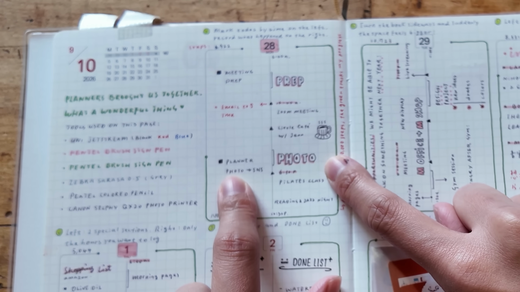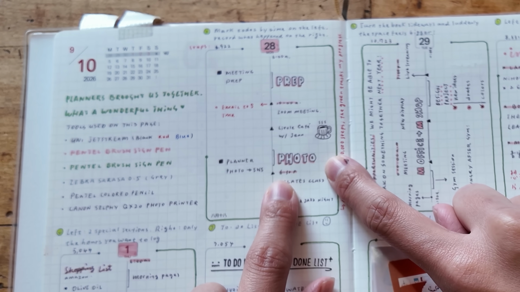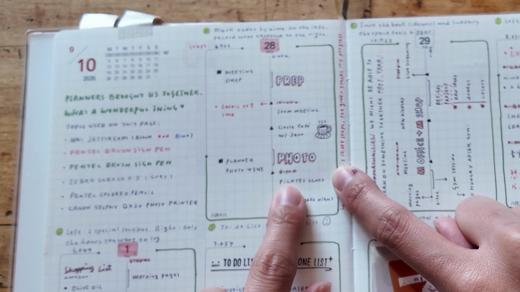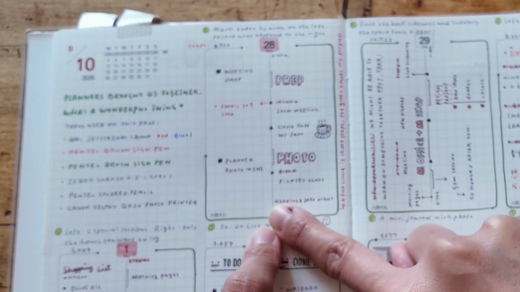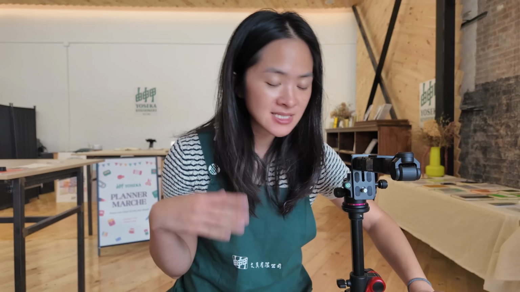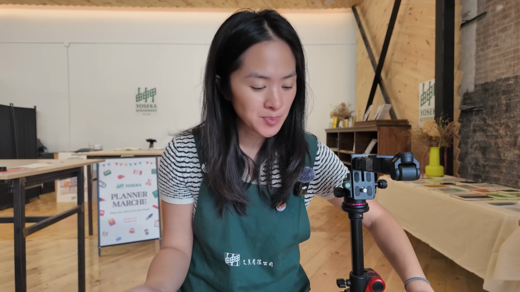Then where she was supposed to take planner photos, she did take photos. And she also took a Pilates class, did some reading, and that's kind of like what her day was. Let's take a look at the next example.